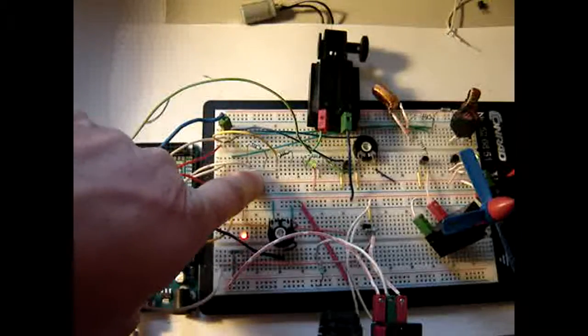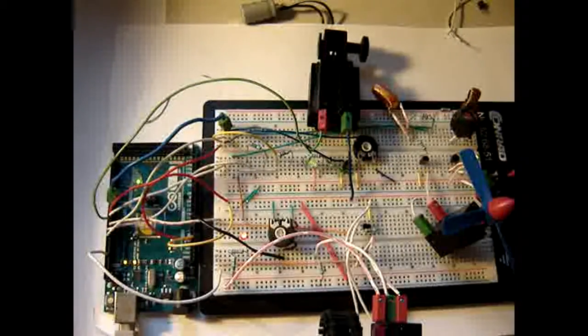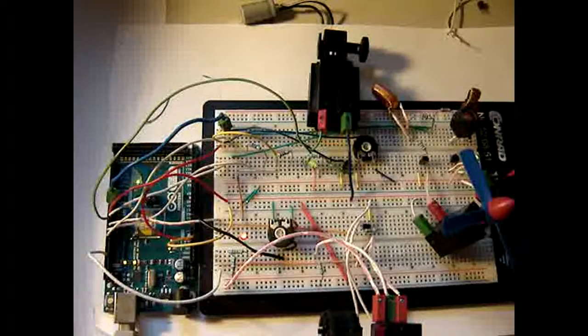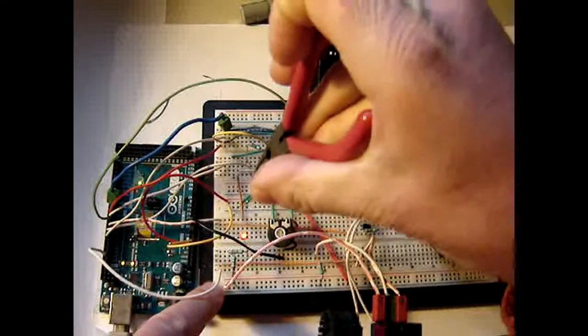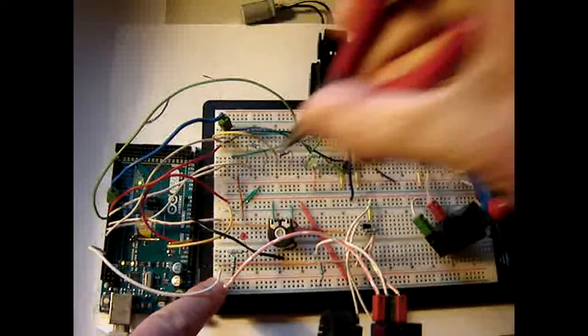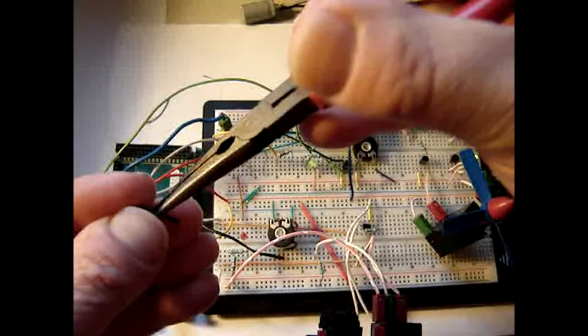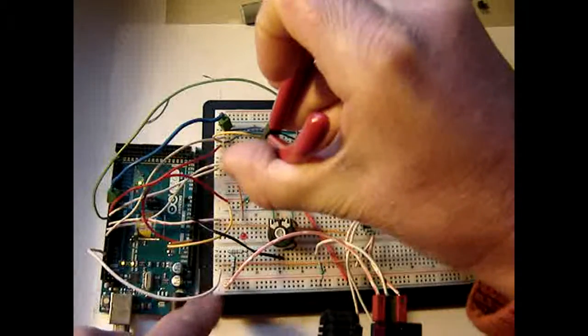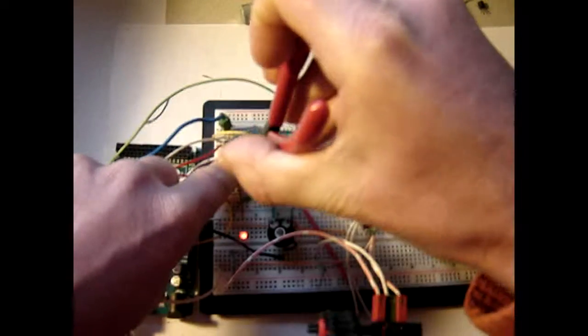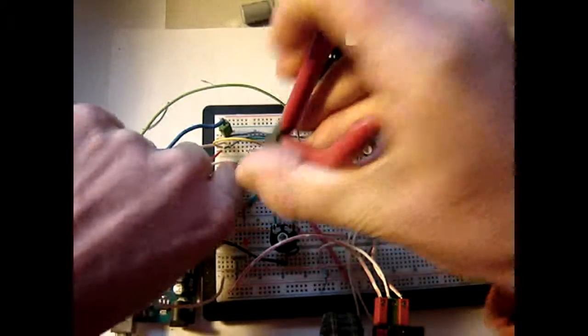What would happen if I change this wire and connect it here? That's an interesting one. That is a very interesting one. So, yeah, let me do that. So, in order to accomplish that, I remove this white jump wire and I put in a shorter blue one, and that should be exactly there.